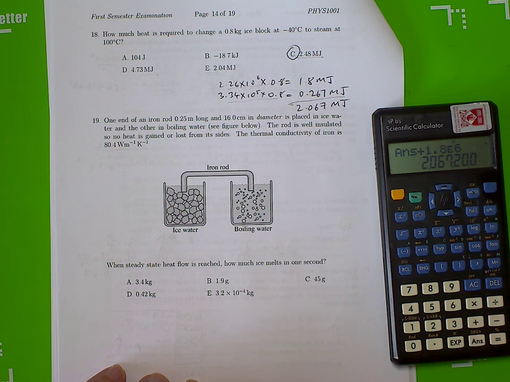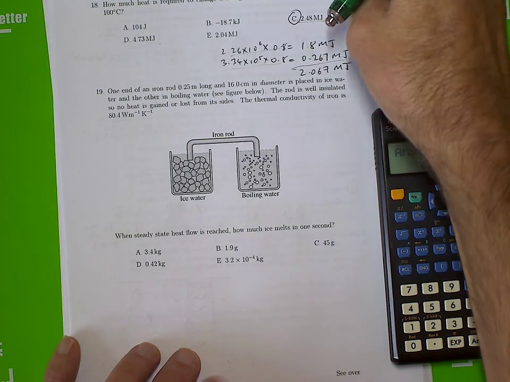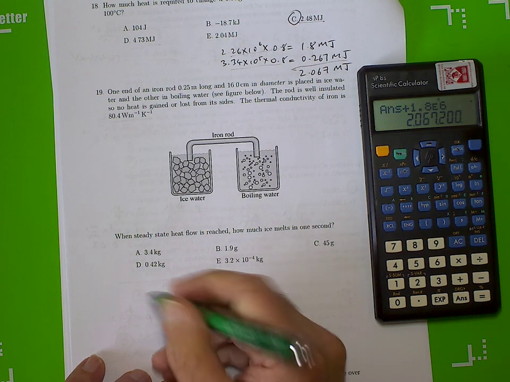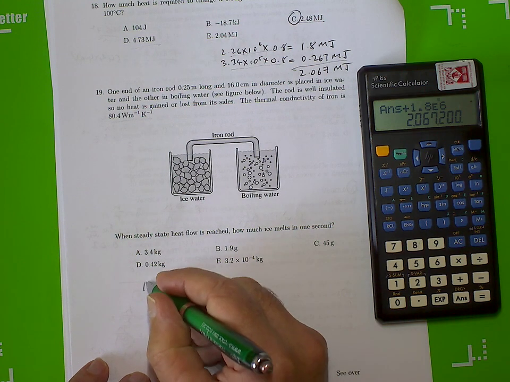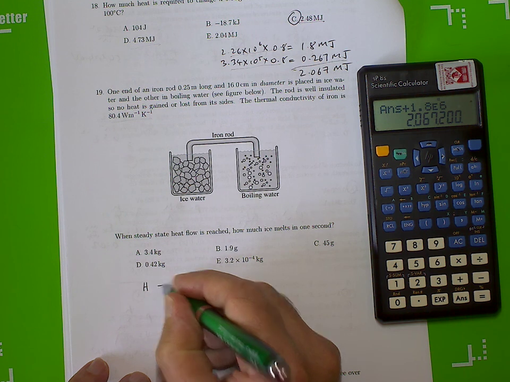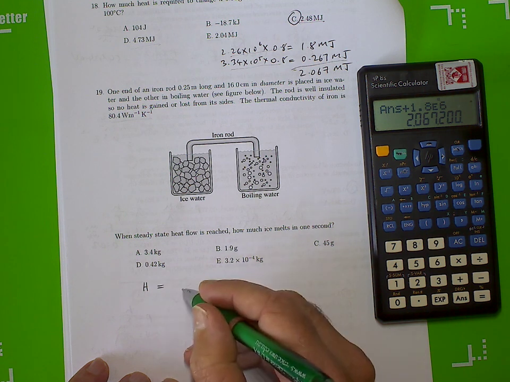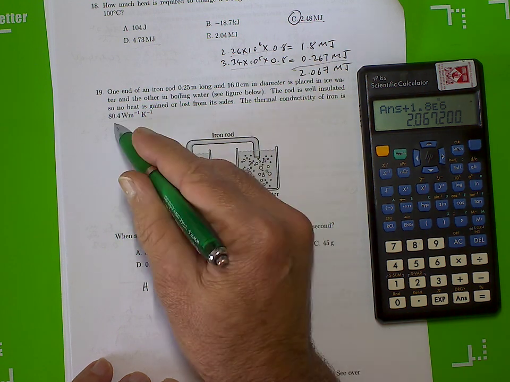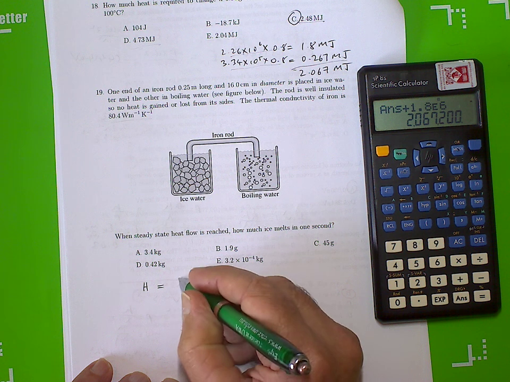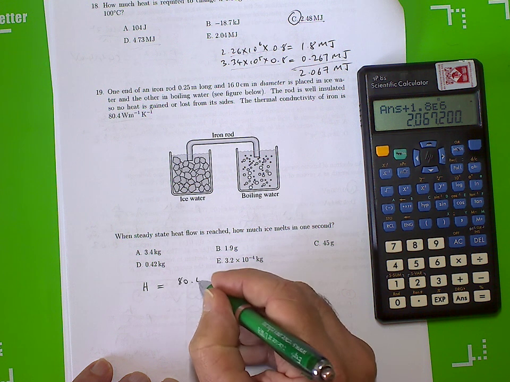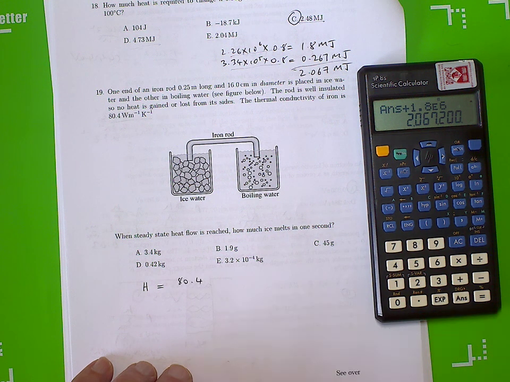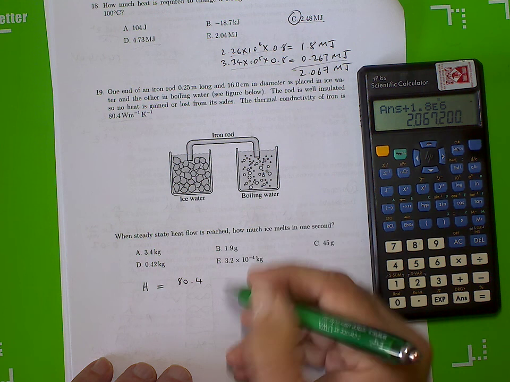So in steady state, heat flow is reached. How much ice melts in 1 second? So how much heat flows? We've got a certain amount of heat. The heat flow is going to go up with the conductivity, so 80.4 is there. It'll be proportional to the area.